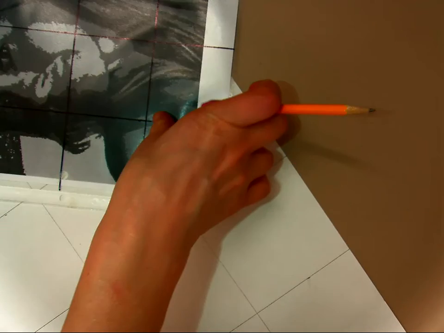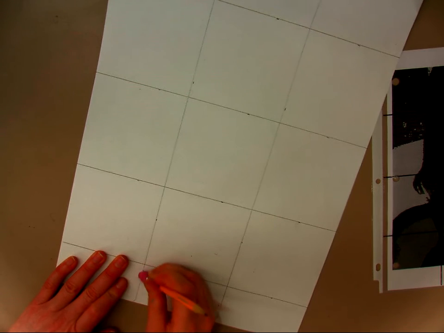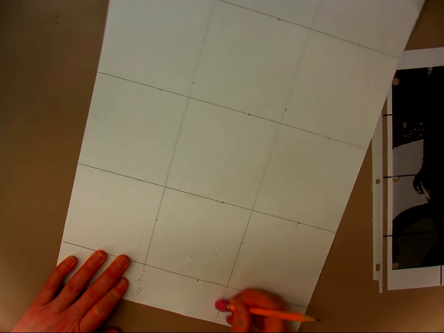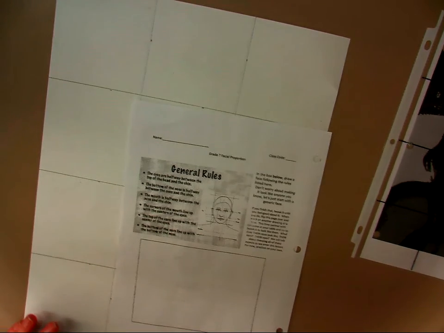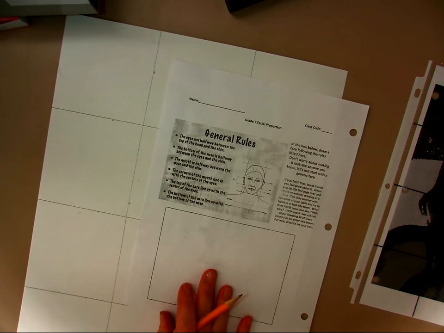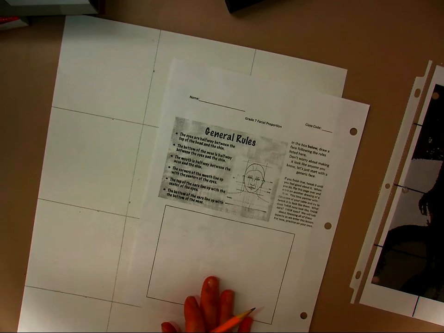I'll just zoom this out so you can see it a little better. You can see I have all that, including this one at the bottom, which is just going to be for our word later. And then from here, we have a couple of things to remember. We have this, which is our facial proportion general rules.